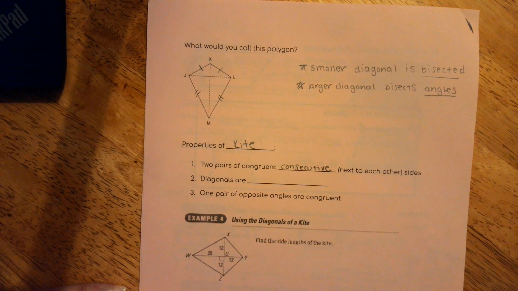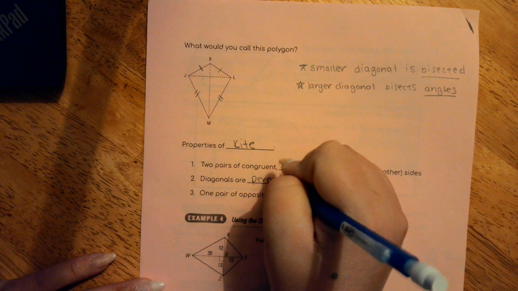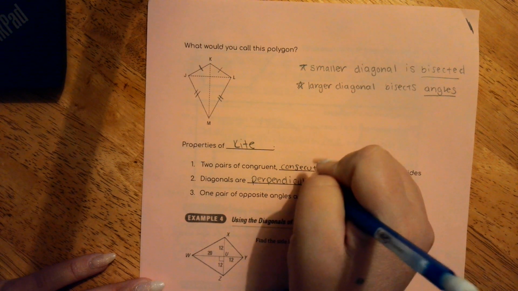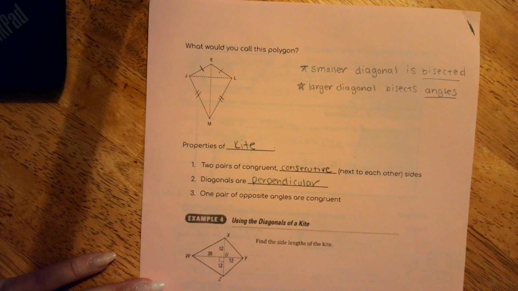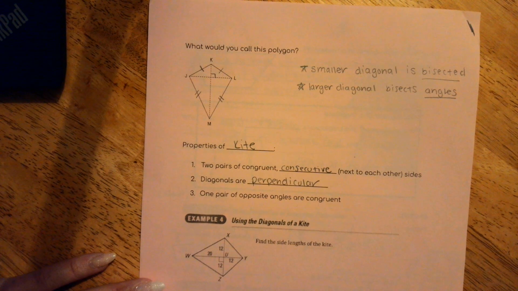In a kite, diagonals are perpendicular. Remember, that means we have 90-degree angles in here, right? And then one pair of opposite angles are congruent.